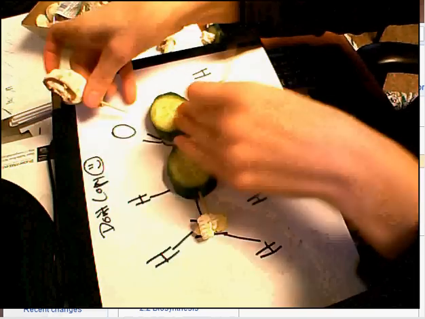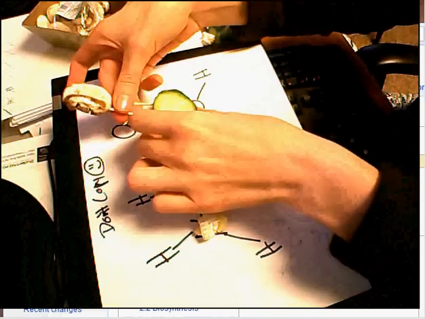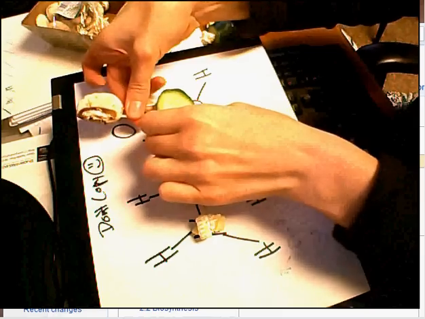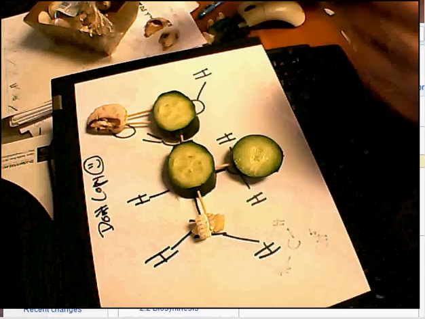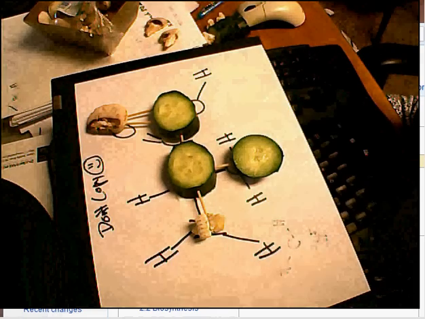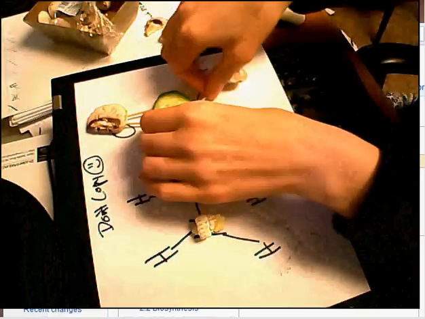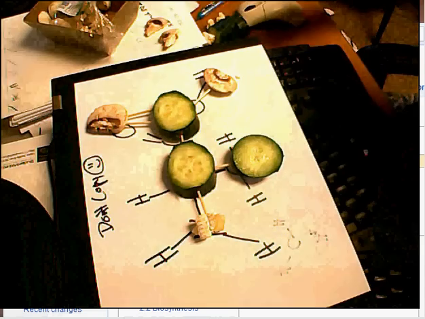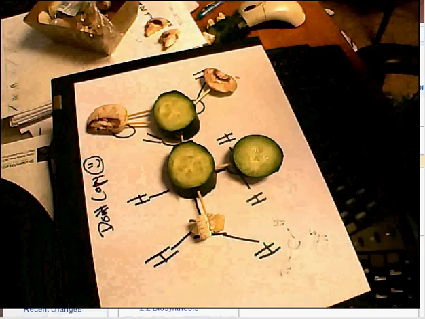Ooh, forgot. This oxygen has a double bond, so I'm going to put 2 toothpicks into it. And there we go. And then this one down here has 1 bond on it. So put 1 there. And then any other oxygens? Nope, did them all.